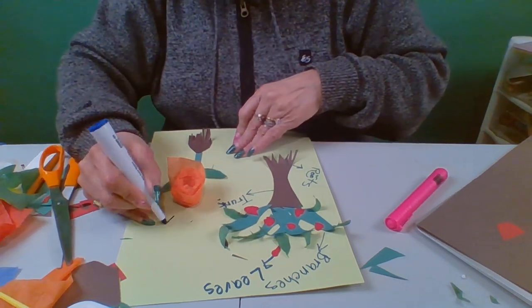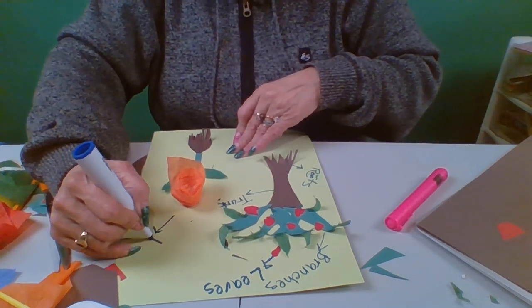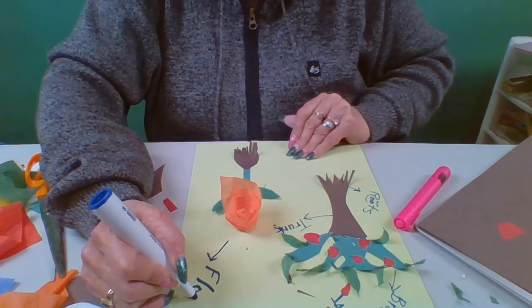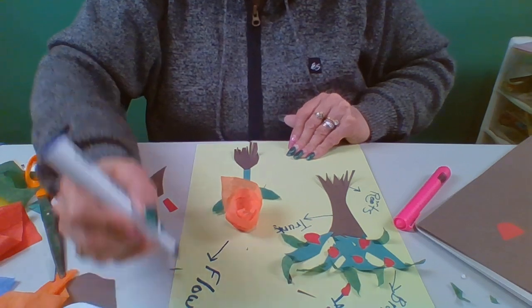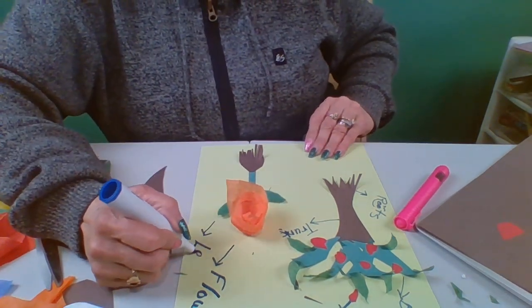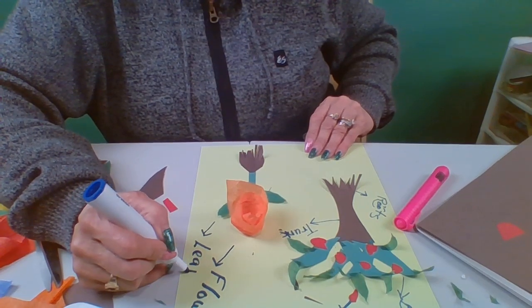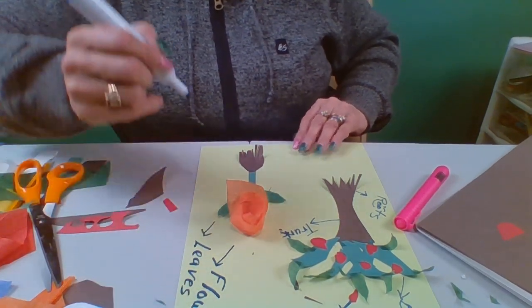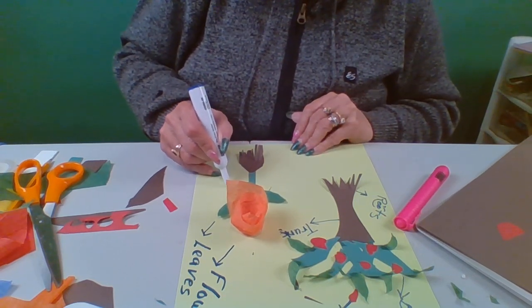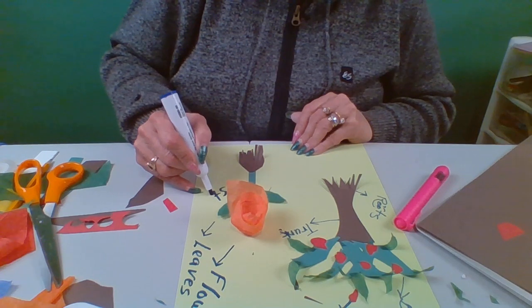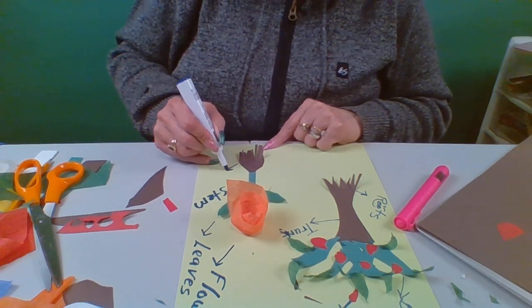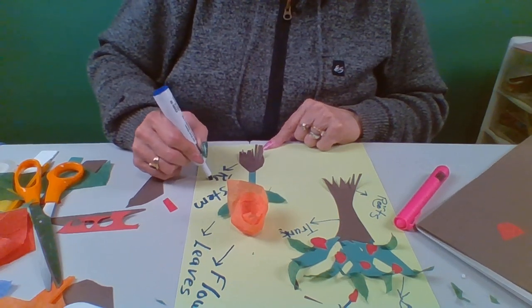Now we're going to label the parts of my plant, okay? My plant has a flower. Flower. It has leaves. Leaves, because they have two leaves. This part over here, guys, is the stem. And this part, we know this one from here, the root.